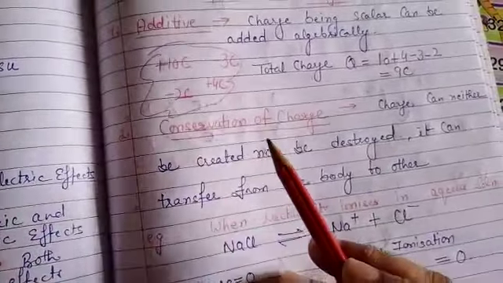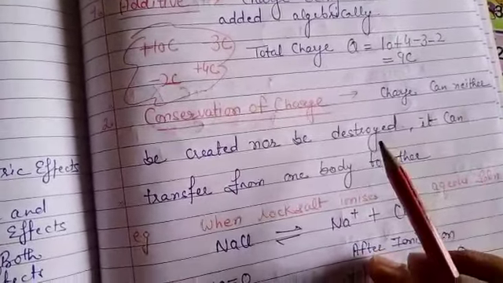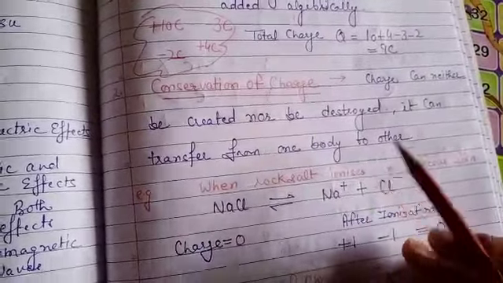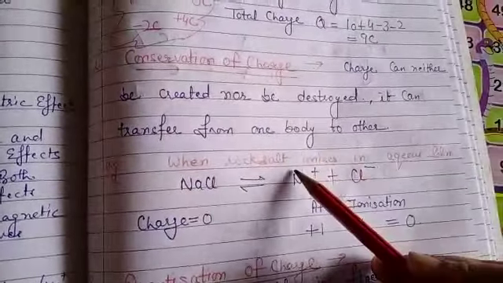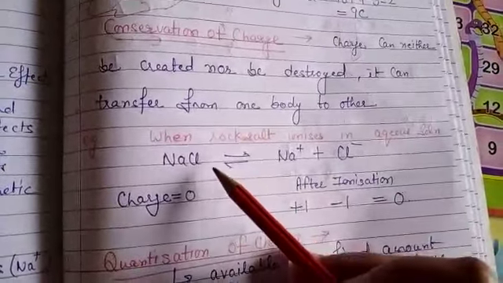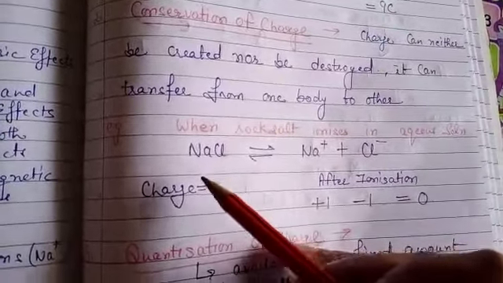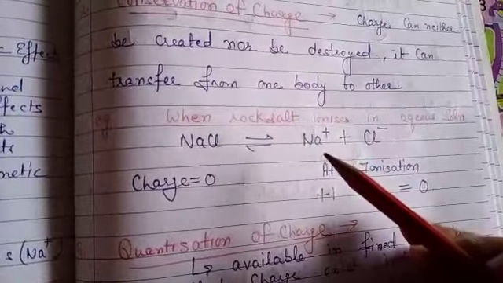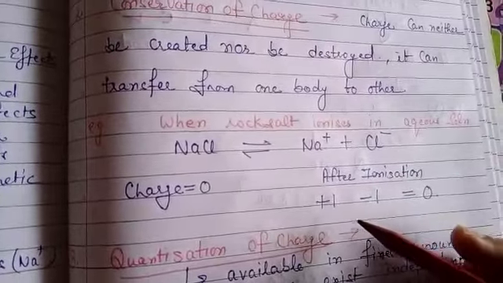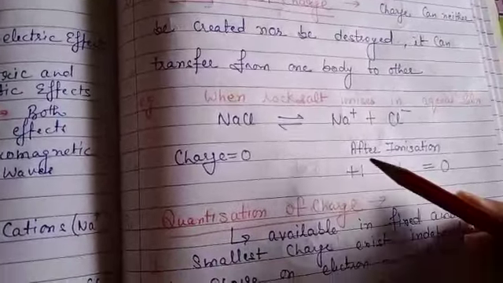Its second property is conservation of charge. Conservation means fixed. Charge can neither be created nor destroyed. It can transfer from one body to another. For example, when rock salt NaCl is ionized in an aqueous solution, we know that the charge on the salt is 0. And after ionization, it splits into two ions, Na positive and Cl negative. When we add these two charges, again the charge is 0. It means the charge is conserved in nature.